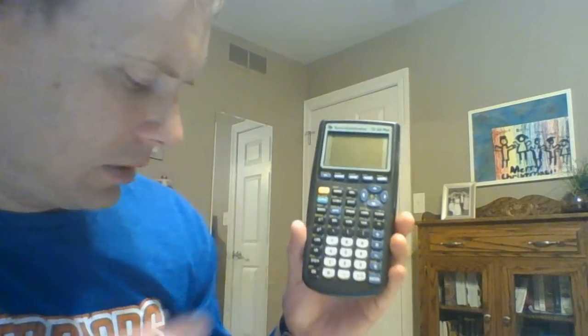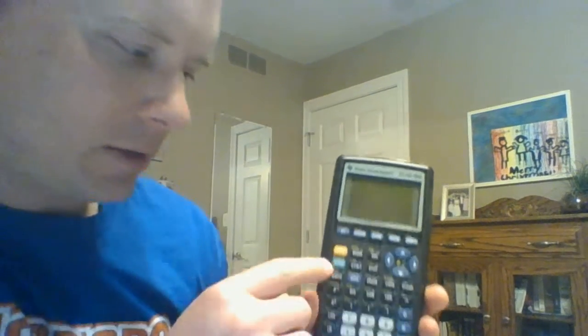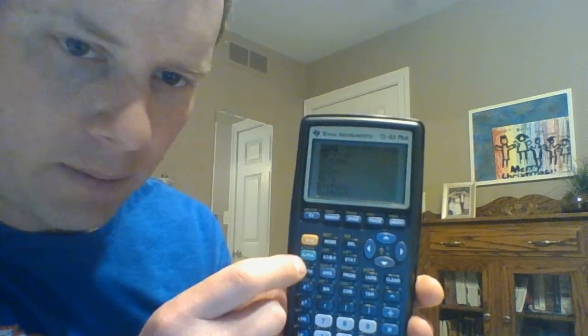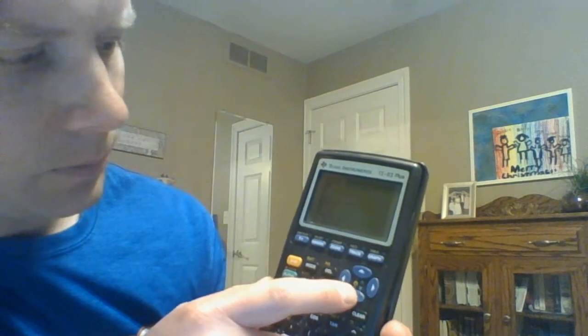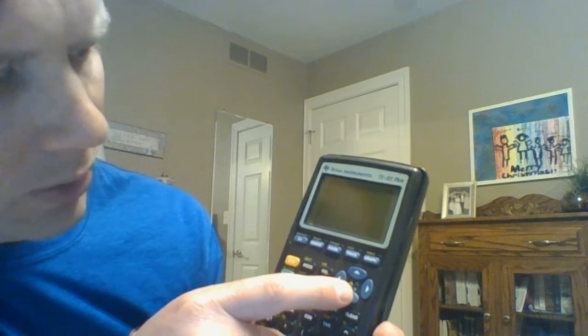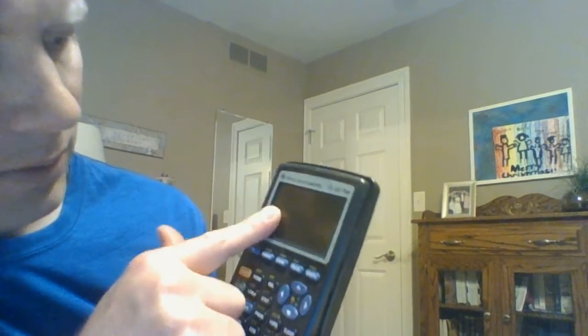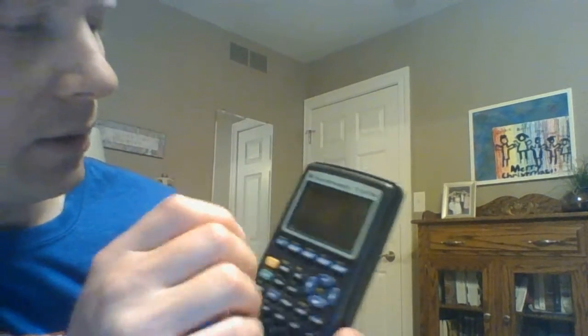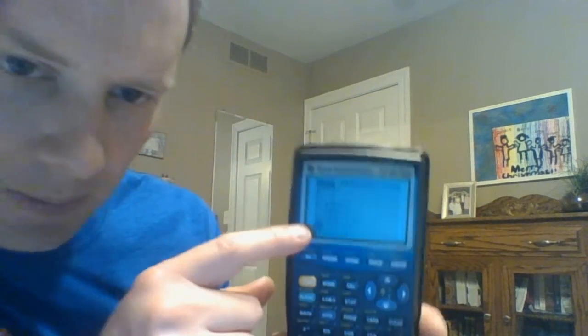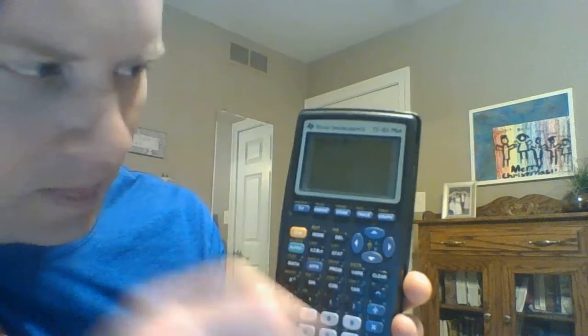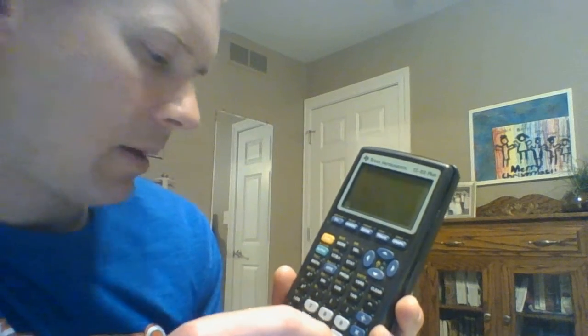Okay, so I don't know if you'll be able to see this very well, but I'll try. So we're going to do the same problem here, and to start with, we have to go to math, scroll down until you get to FNINT. For mine here, sorry, it's a little dusty. Number 9, FNINT. Okay, then you're going to type in the function. So in this case, x squared minus 4.